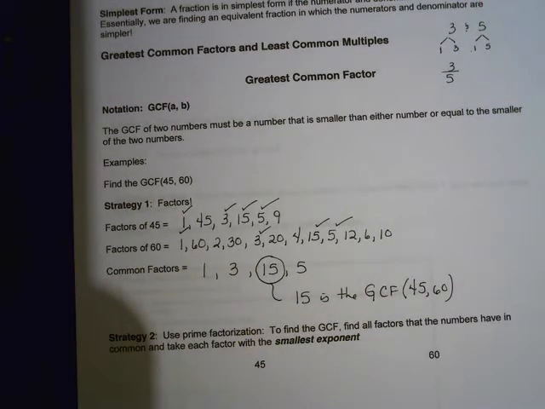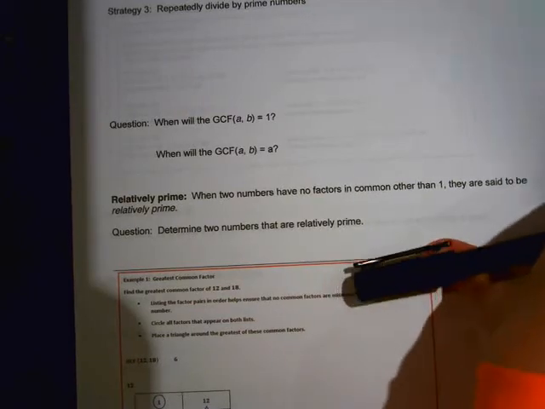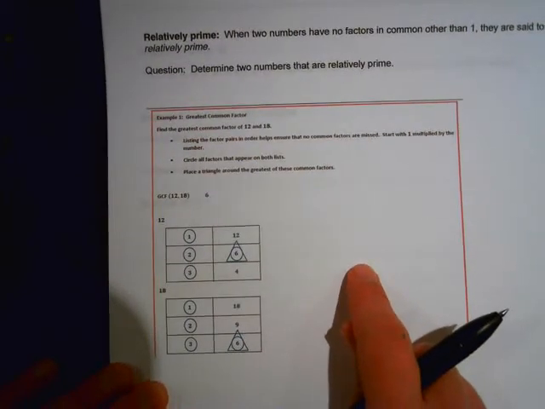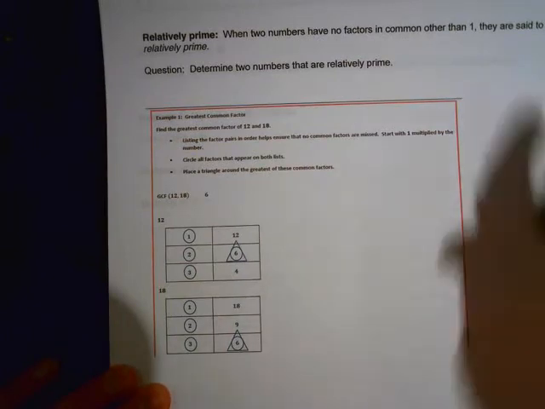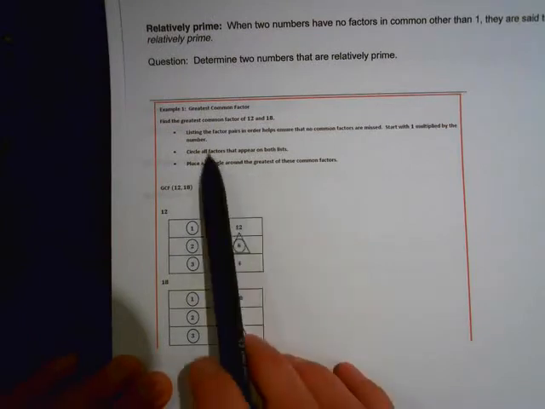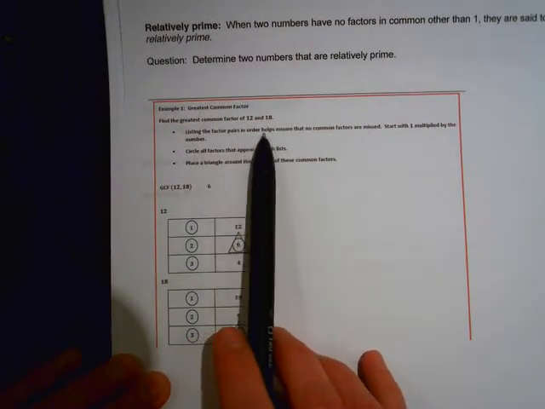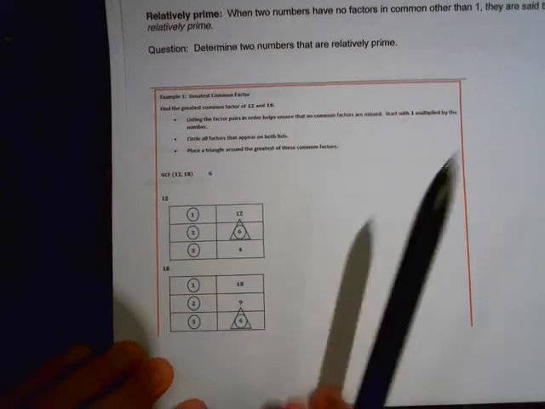I'm going to show you it right here. I'm going to sneak over and I'll show you it. So this is out of Engage New York. I can't remember if this was 5th grade or 6th grade, I think it was 6th grade. But it says list the factor pairs, they call them factor pairs, to ensure that no common factors are missed. So find the greatest common factor of 12 and 18.